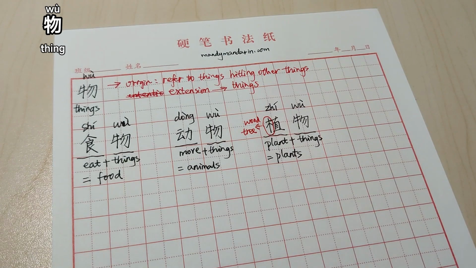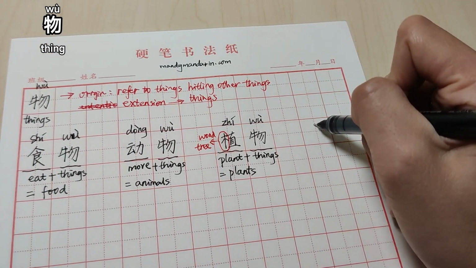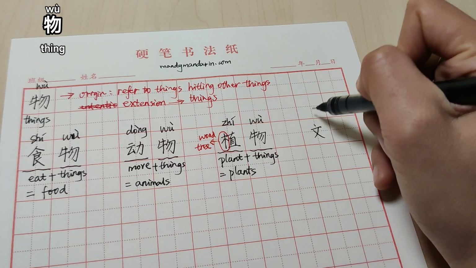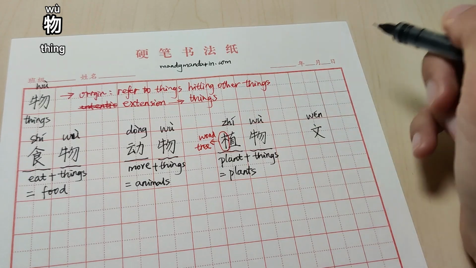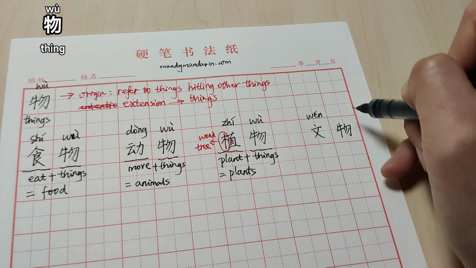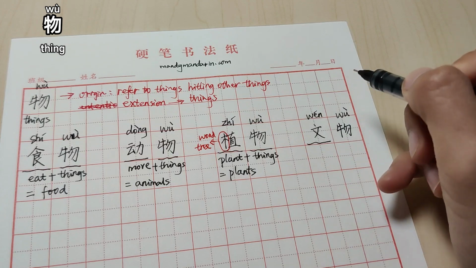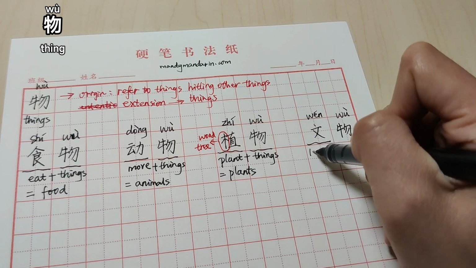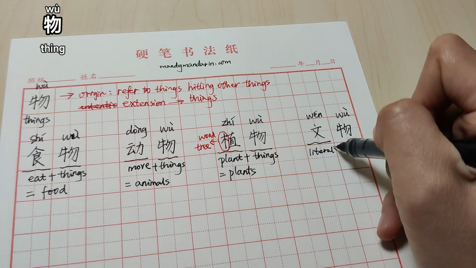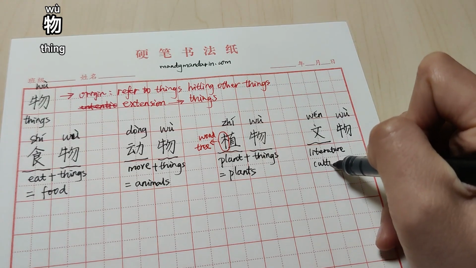And the next one is 文物. 文 meaning the language or the literature, or it could refer to culture.